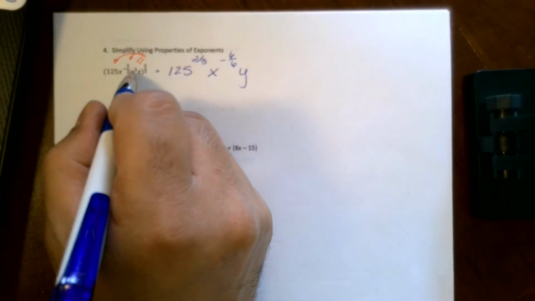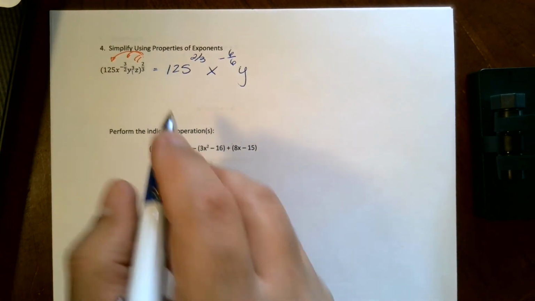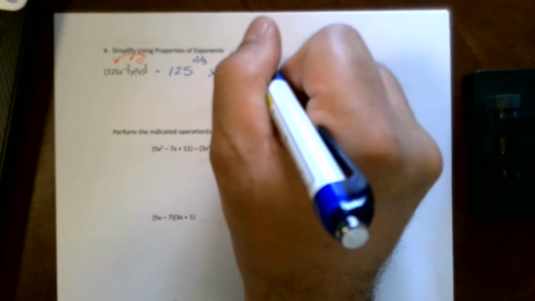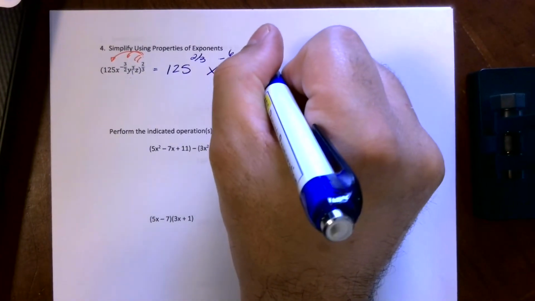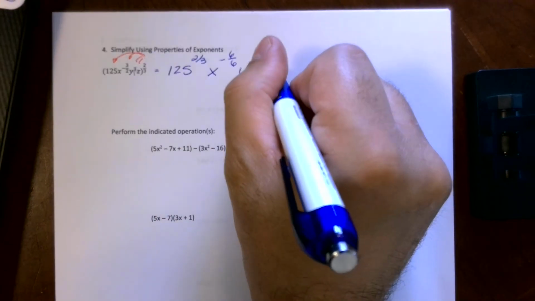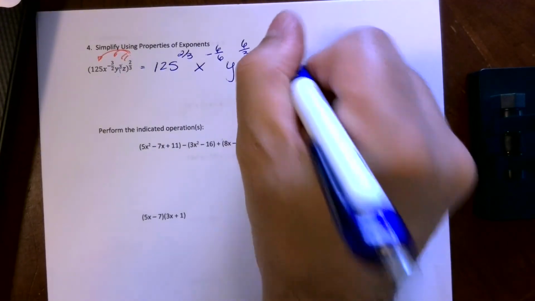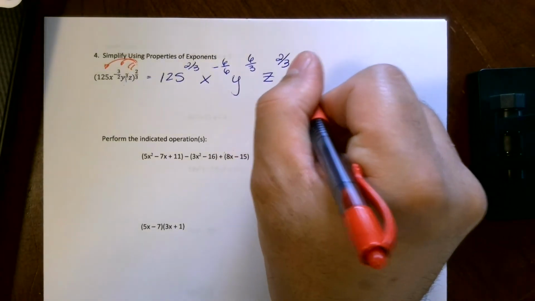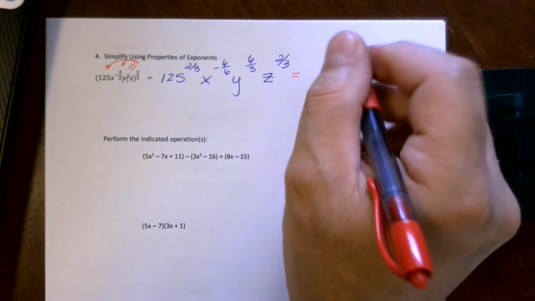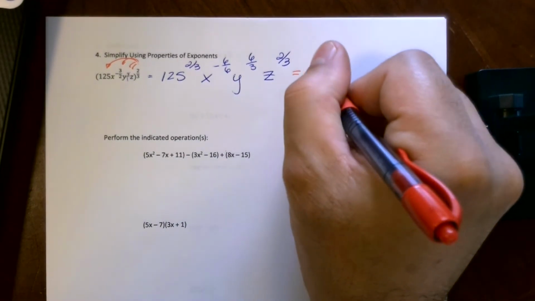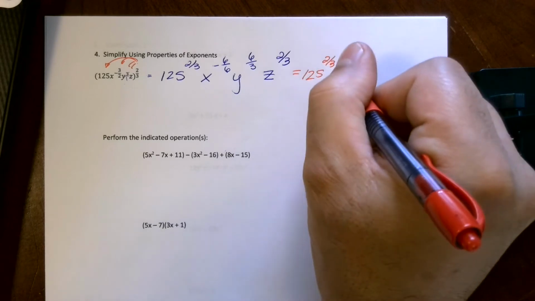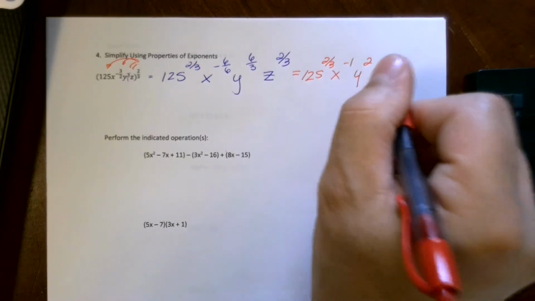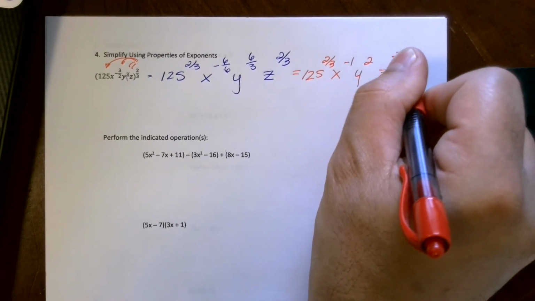Y to the third, that's like y to the 3 over 1. I do the same type of multiplication. My numerator to my numerator, my denominator to my denominator. So this looks like it's going to be 6 over 3. And then I'm going to have a z to the 2/3. I multiply the exponent on the outside to all the exponents on the inside. So really it looks like I'm going to have, let's call this 125 to the 2/3, x to the negative 1, y to the second, and z to the 2/3.